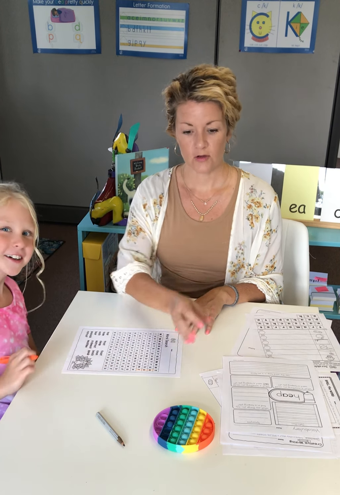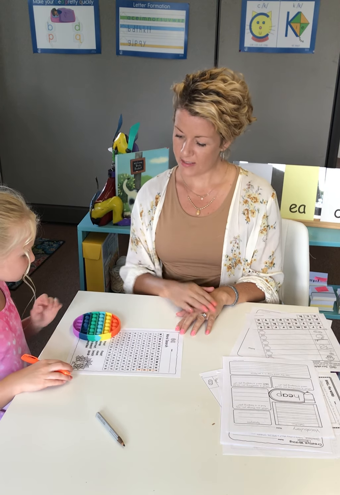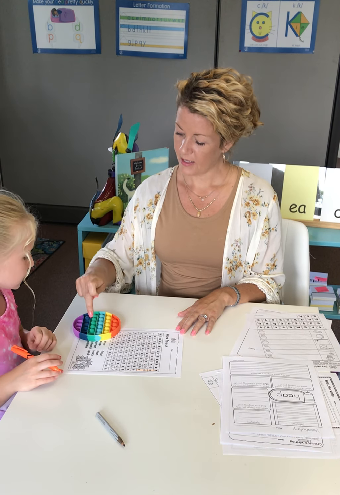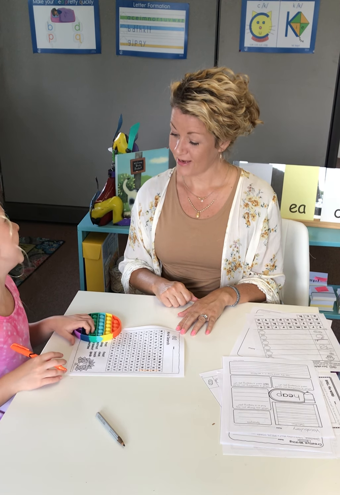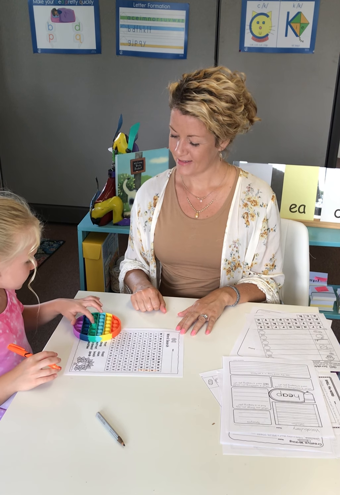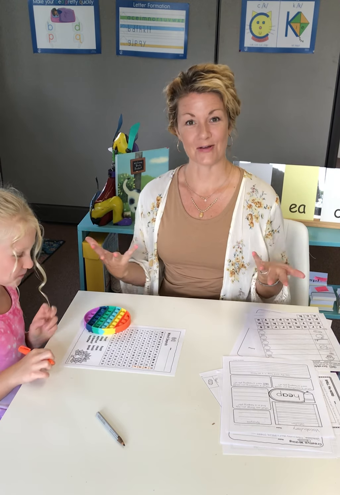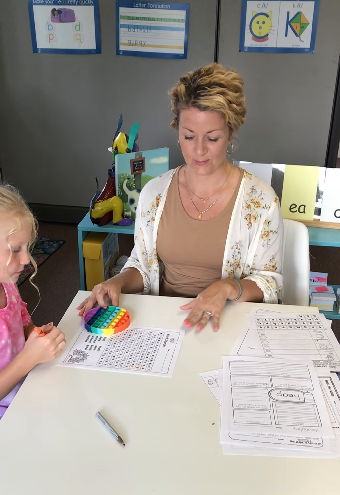T-E-A-R, tear. Good. I can pull in another extension. How many sounds in tear? Ear. 2. Oh, E-er. 3. You try it again. E-er. Good. Did you hear that now? Yeah. 3 sounds to work on that phoneme segmentation as well.